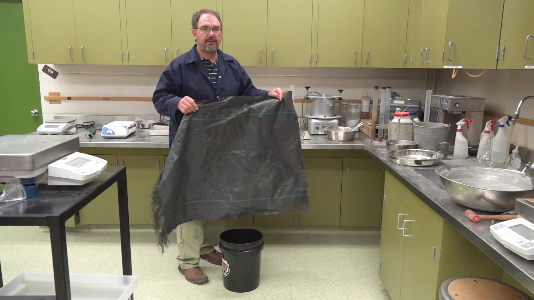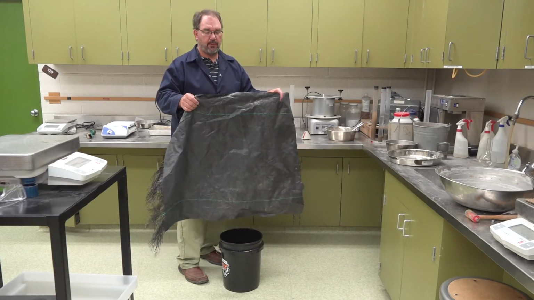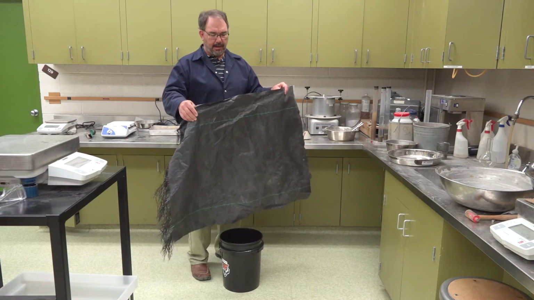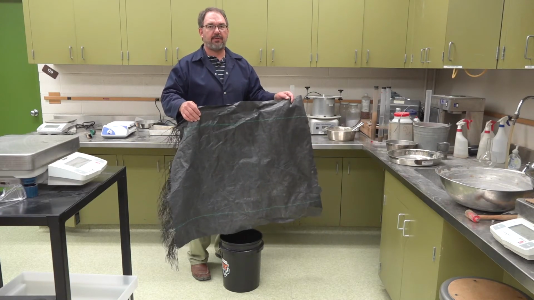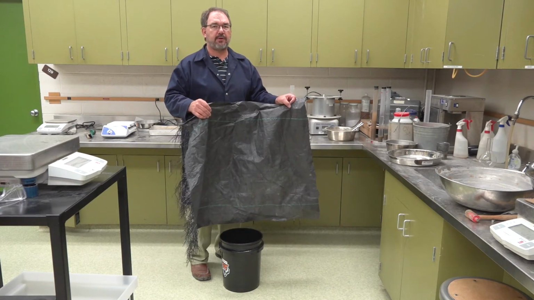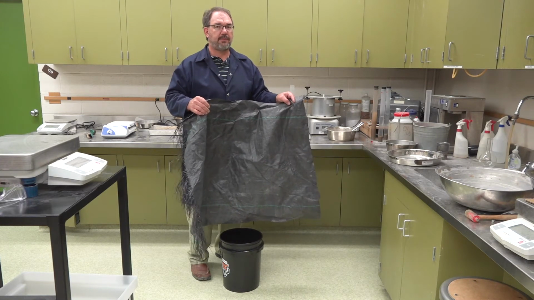So perhaps you've seen this type of material on a construction site before. It's called silt fence. And what it's used for is to protect areas outside the construction site from soil erosion and sedimentation.